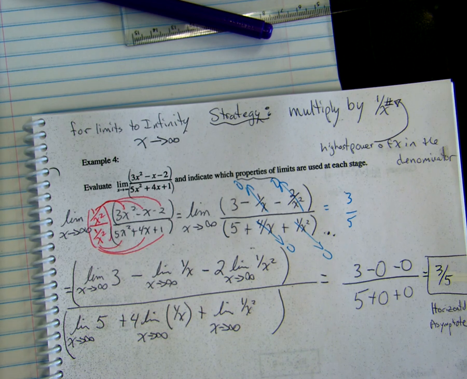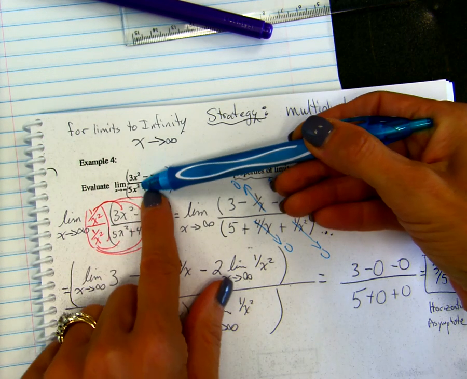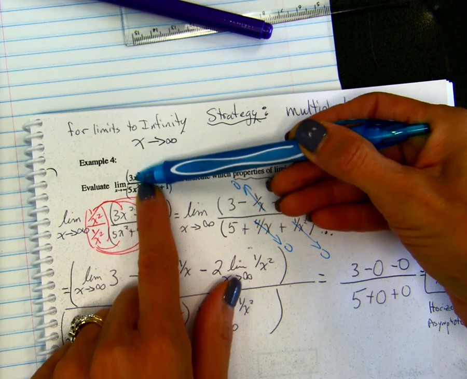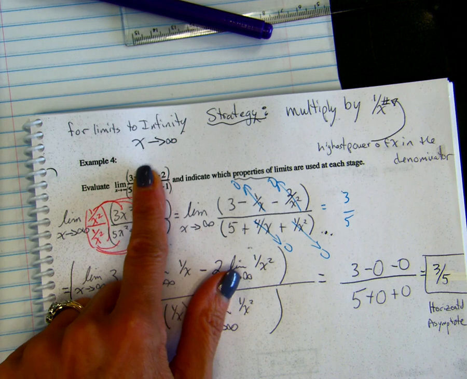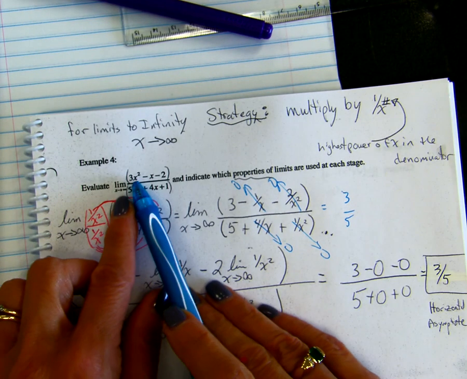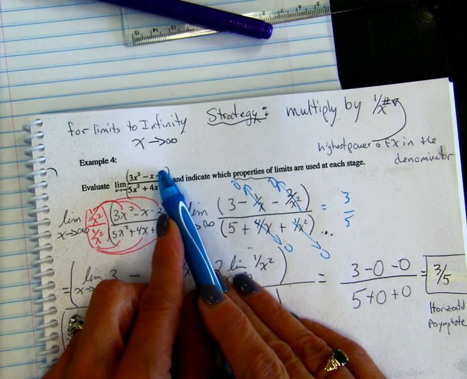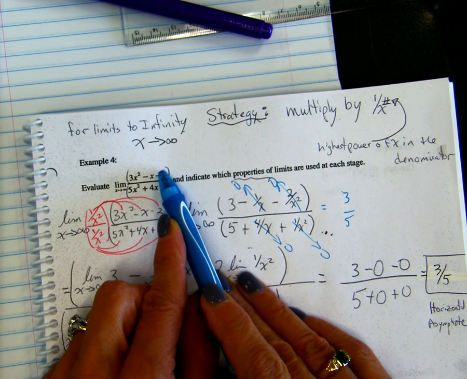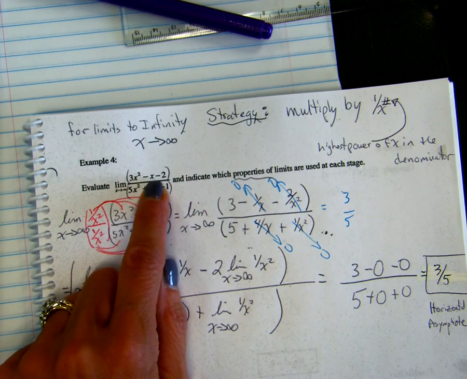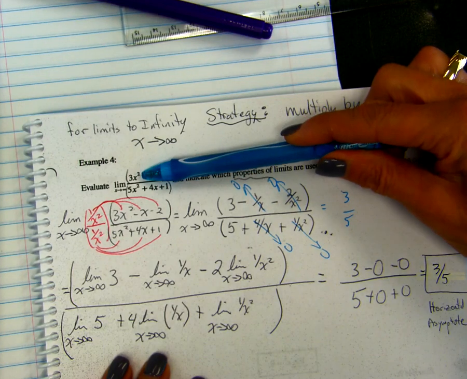When the power in the numerator is the same as the highest power in the denominator, your limit to infinity is just going to be the ratio of your coefficients. So think again about what that would mean. As our x's get infinitely large, subtracting 2 is insignificant. In fact, compared to squaring x, subtracting x is insignificant.